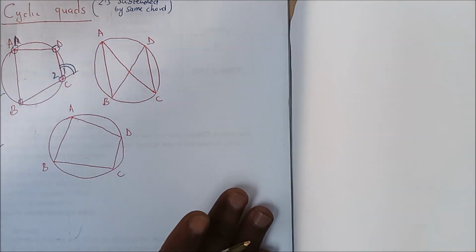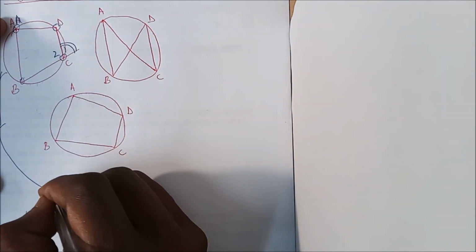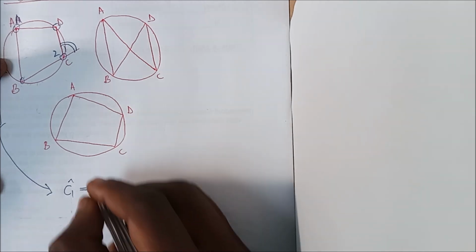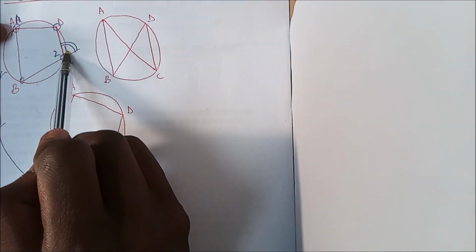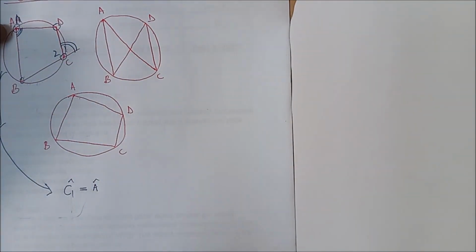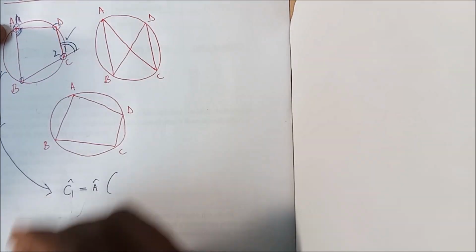So that will mean that, let me put it here, C1 equals A. The one that is outside equals the one that is inside, but they must be vertically opposite angles. So what will be our reason? What is C1?